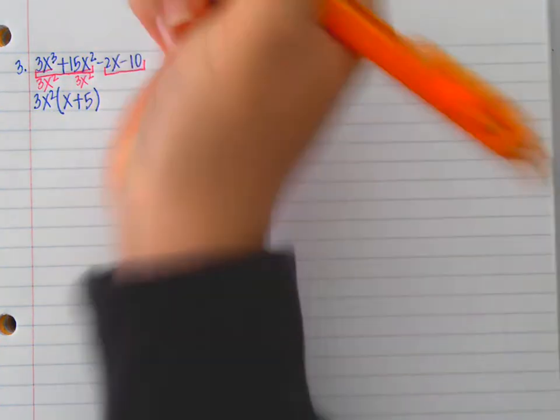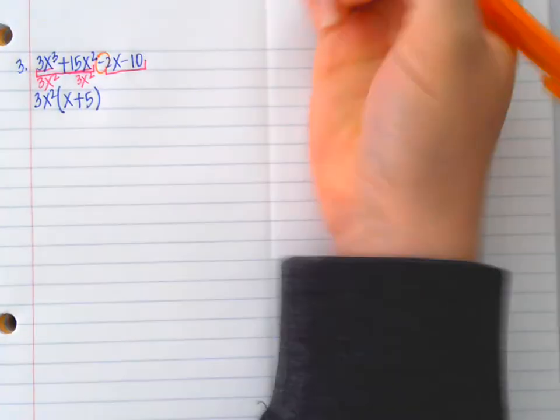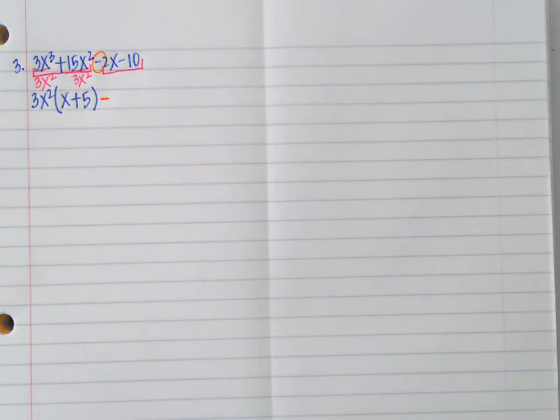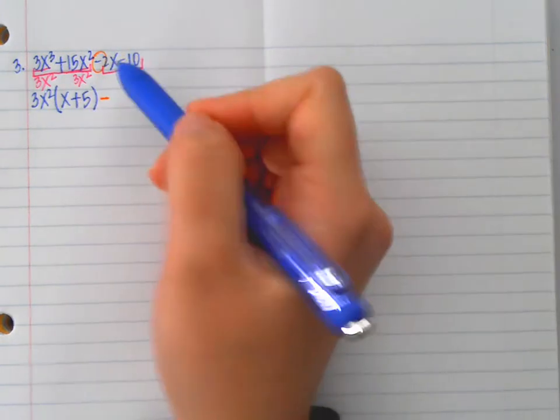Now here's where we need to be careful. We still bring down that middle sign, and that middle sign now is a negative, not a plus. So that does change things. We look at what our GCF is between 2x and 10. Hint, look at the smaller of the two numbers. It's 2. Does 2 go into 10? It sure does. So we bring down the 2.